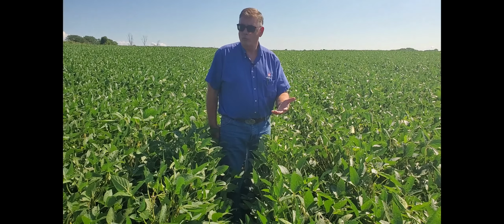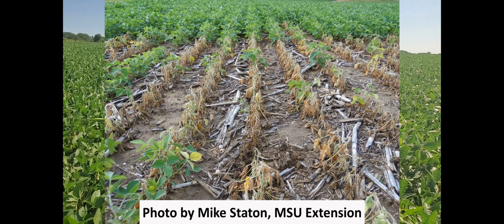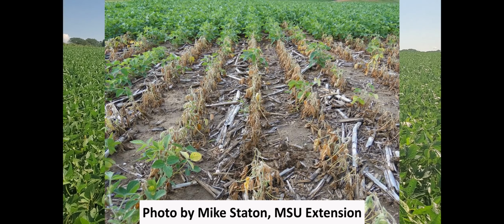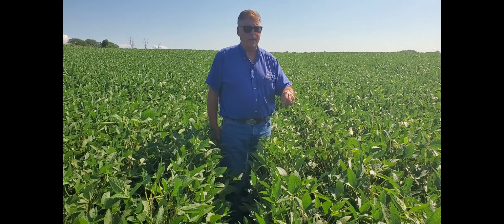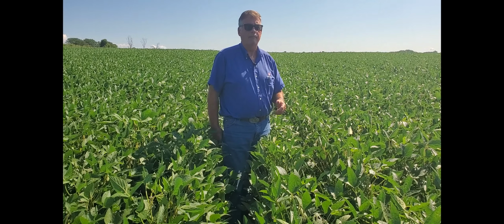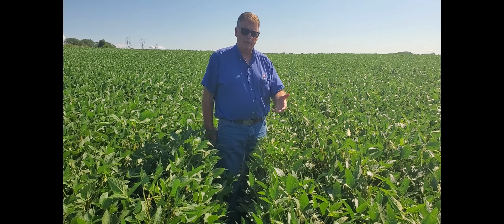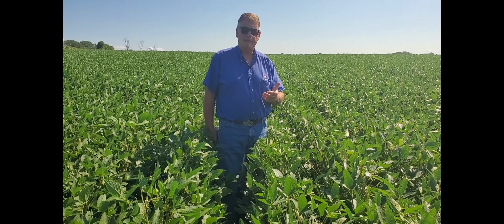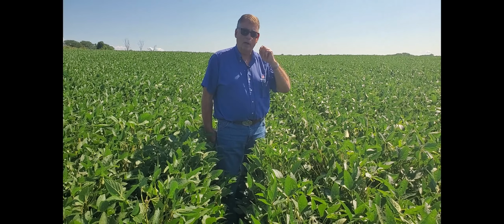Phytophthora is another one to look for pretty much all times of the year. You'll see spotted individual plants typically dying as that Phytophthora has progressed, especially following a wetter period.